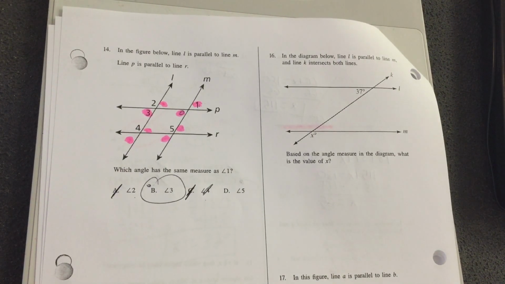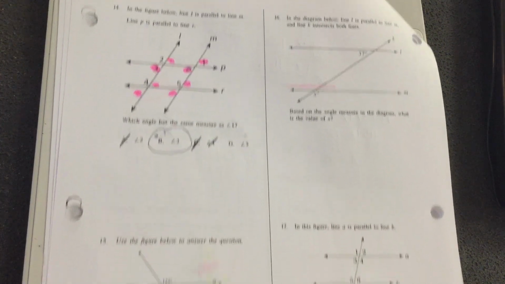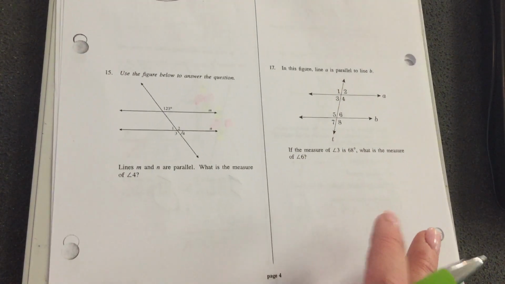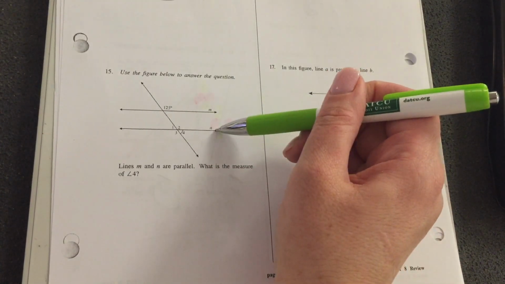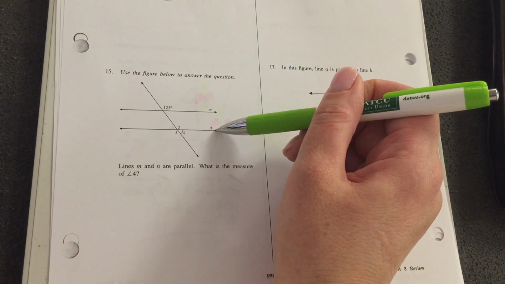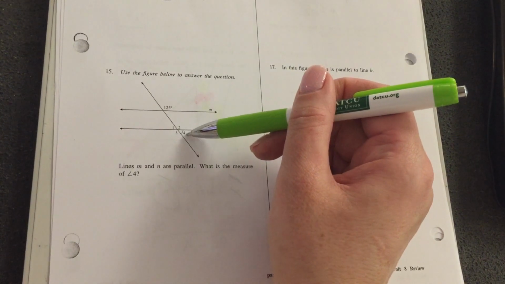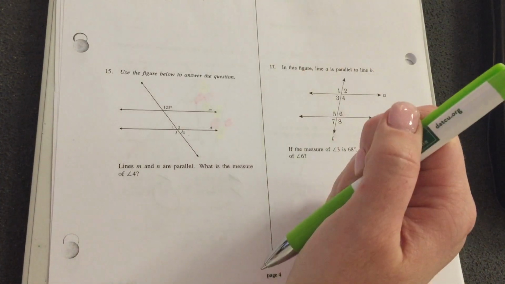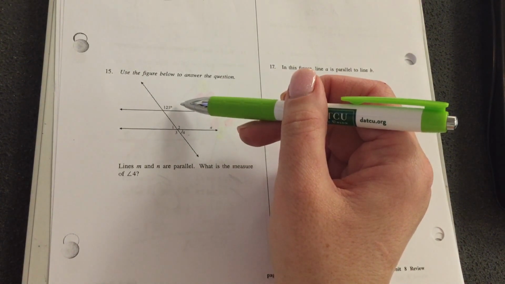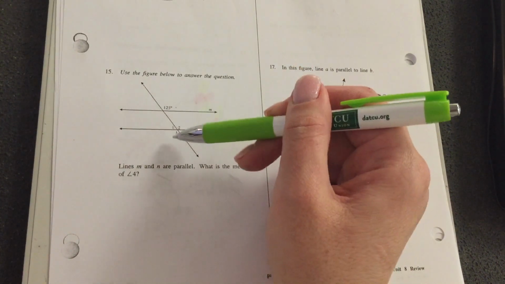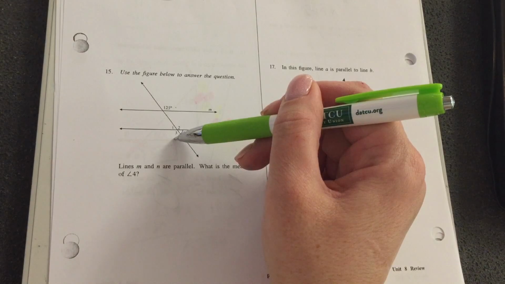Use the figure below to answer the question. Line M and line N are parallel. What is the measure of angle 4? They want to know what is the measure of this one right here. Okay? Now, this angle right here is 125. We know that this angle and this angle are the exact same because they are alternate exterior angles.